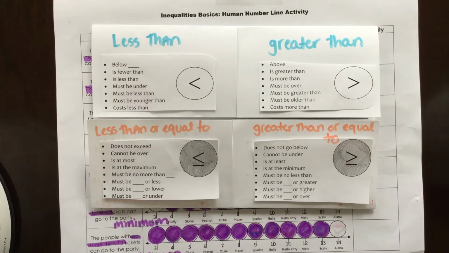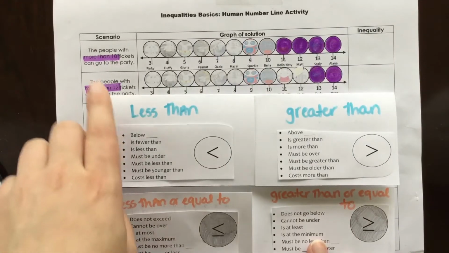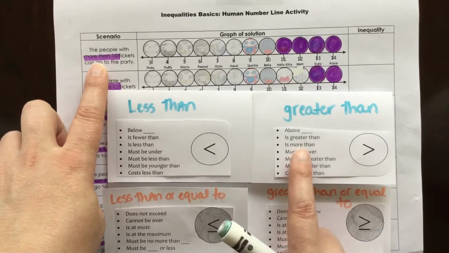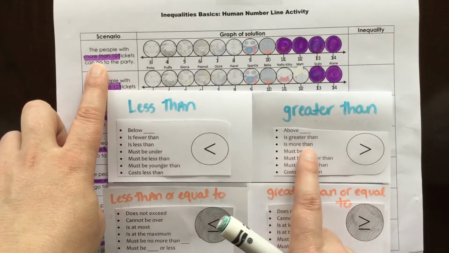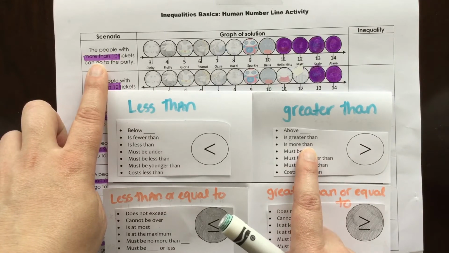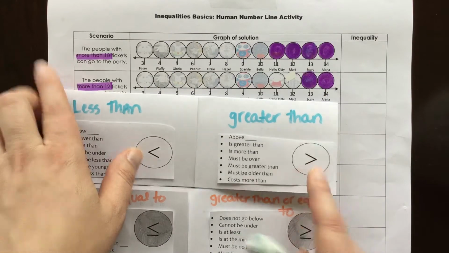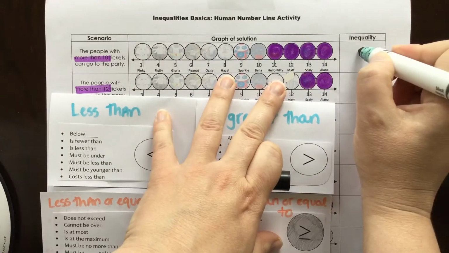So first of all, when we had the scenario of people with more than 10 tickets could go to the party, that is found right here on this flap representing the greater than symbol. The greater than symbol means I'm going to be using this notation.